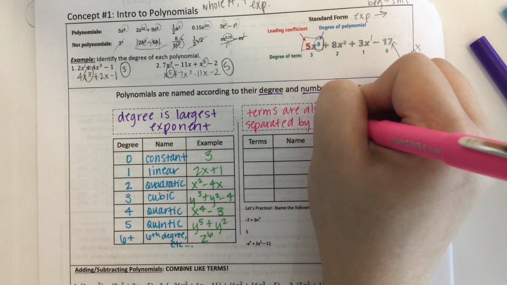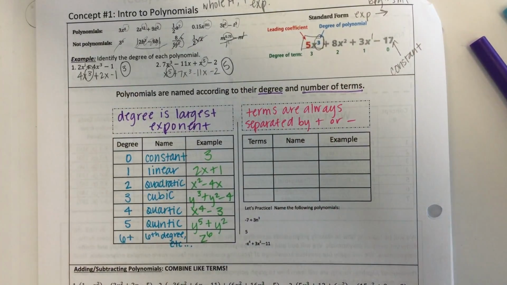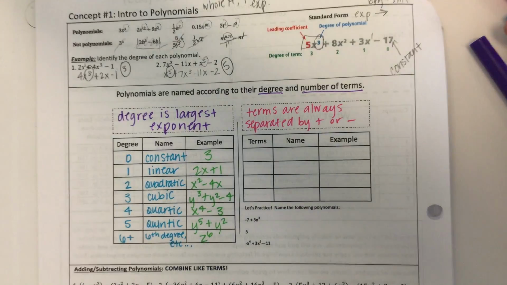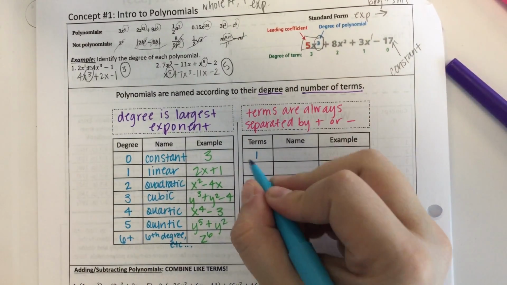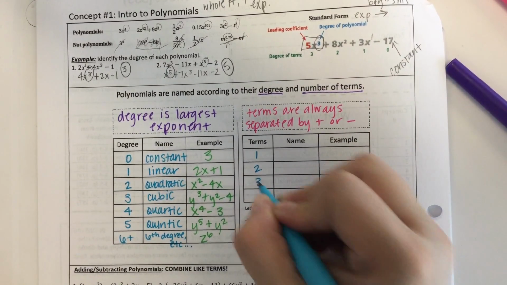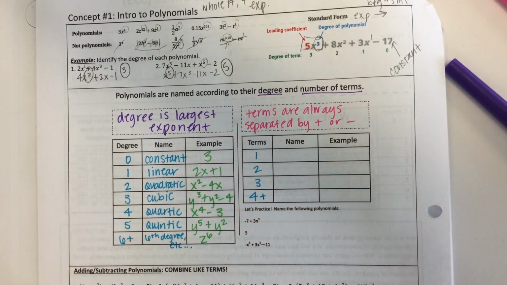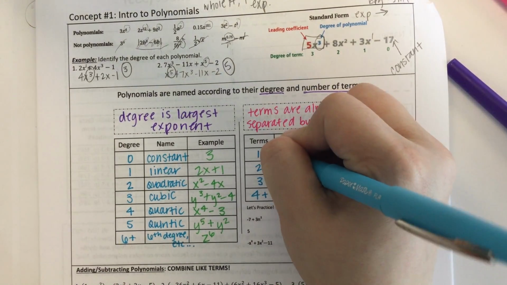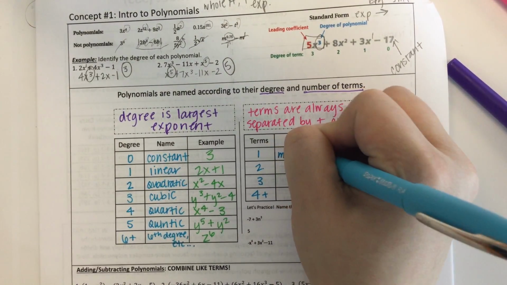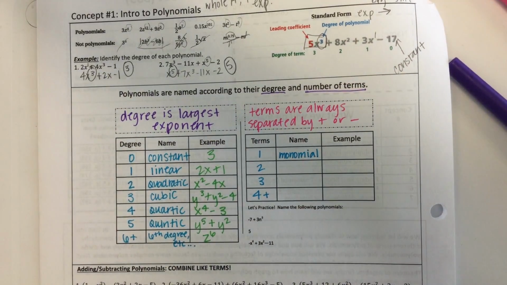So when I name these, I can have 1 term, 2 terms, 3 terms, and then we get lazy once we get past 4 terms. Okay. So if I have 1 term, that is called a monomial. Mono means 1.